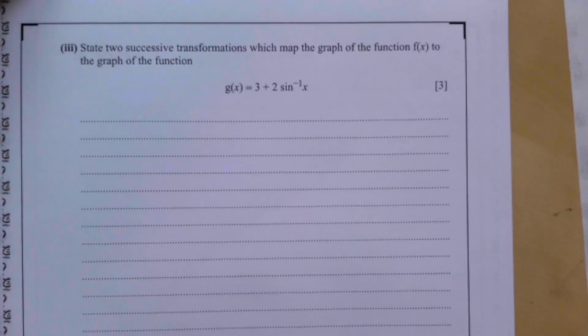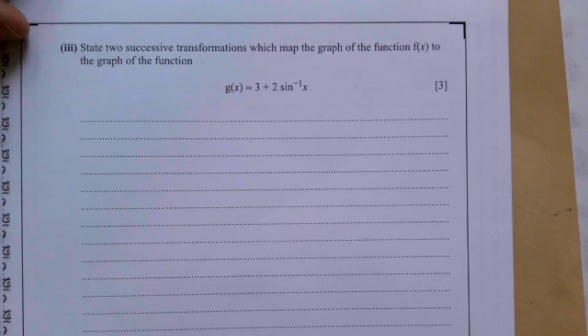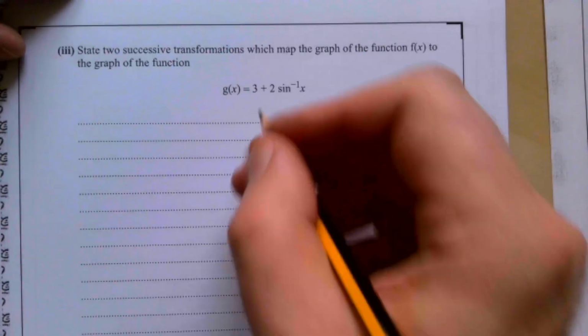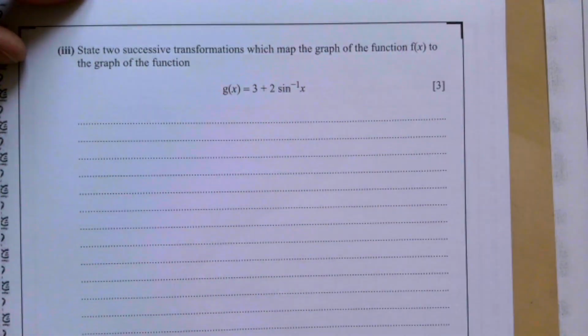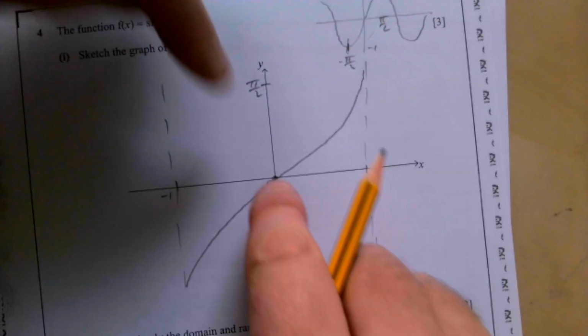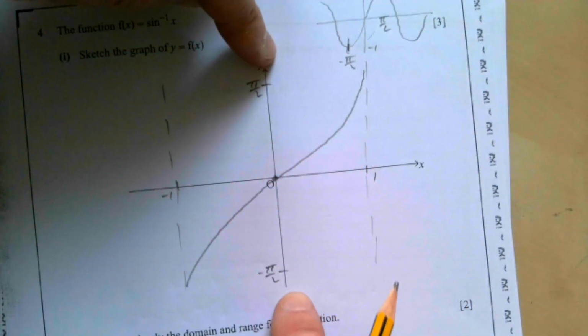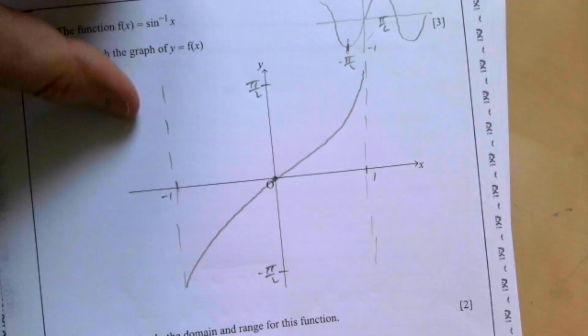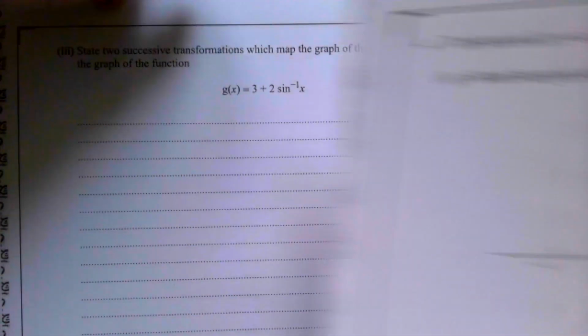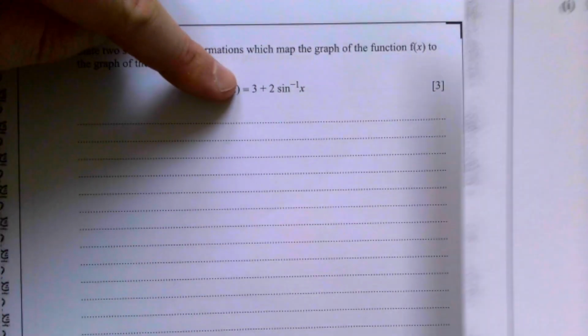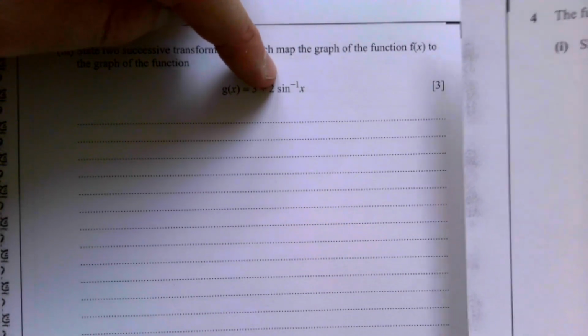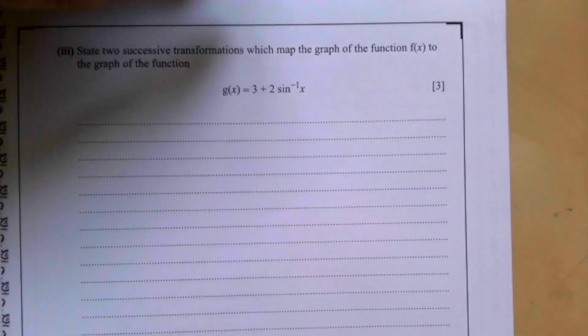State two successive transformations which map the graph of the function f of x to the graph of the function 3 plus 2 sin to the minus 1 of x. So this 2 will do what? That'll stretch it across the y-axis. Everything stretches to twice as far away from the x-axis as it was, and then the 3 moves everything up. This is one where the order is important. You need to do the 2 bit first, and then the 3 bit after that.